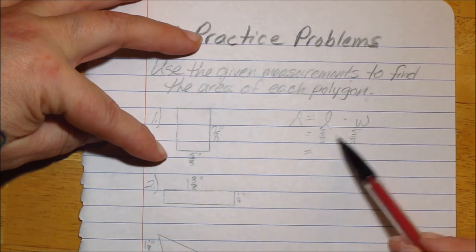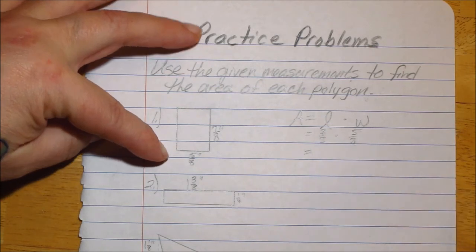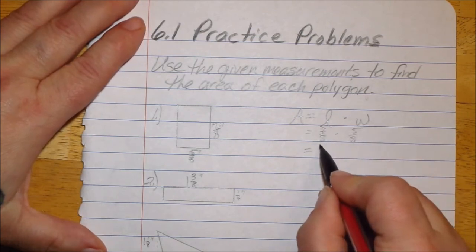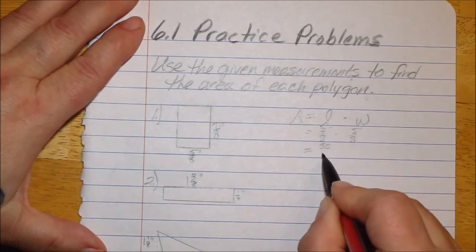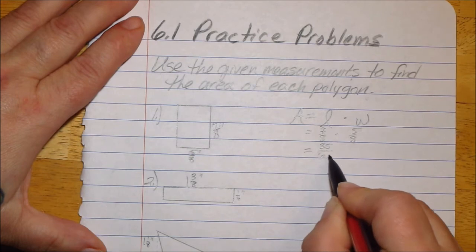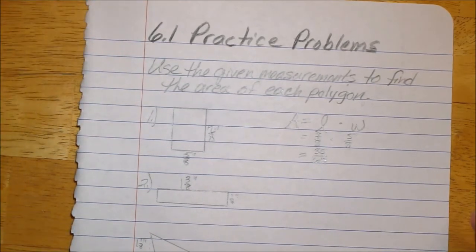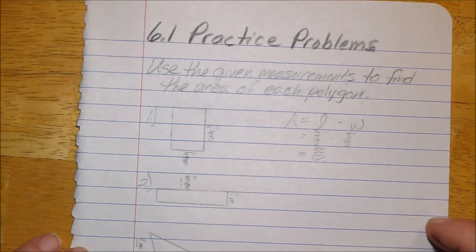Nothing I can do there. 5 and 8. Nothing I can do there. All right, so 7 times 5 is 35 over 8 times 8 is 64. Big numbers there. Let's see, a 35 and a 64. What are the chances that I can reduce those? None. That's as small as it's going to get.